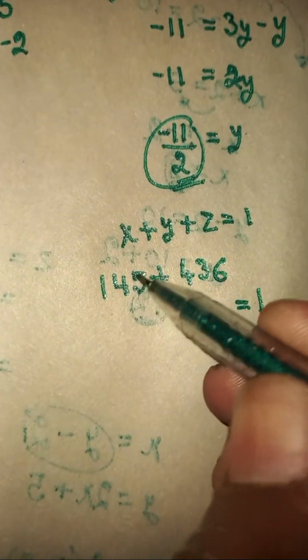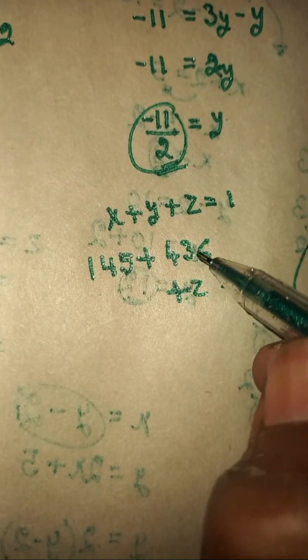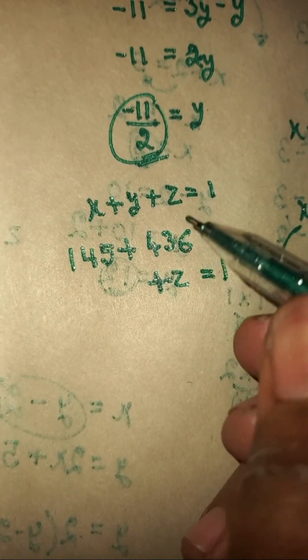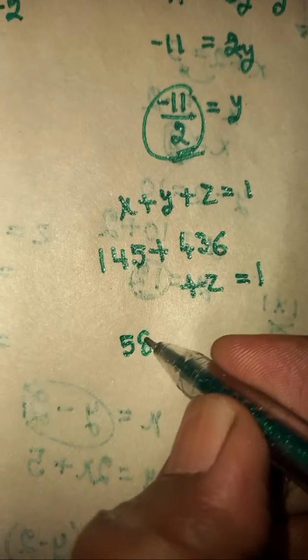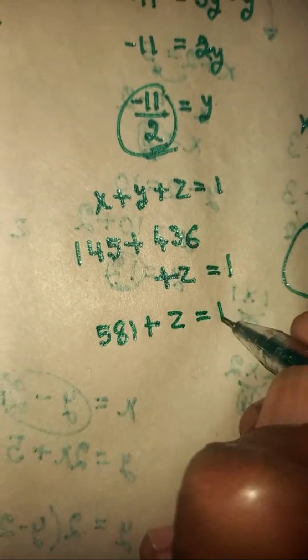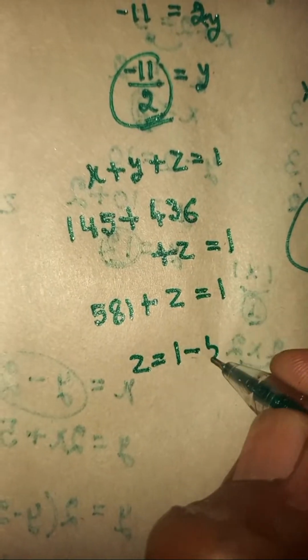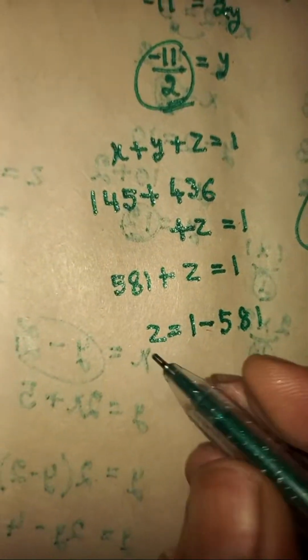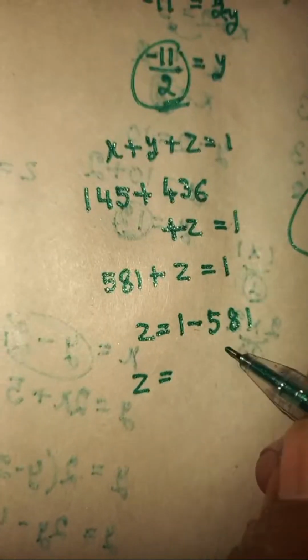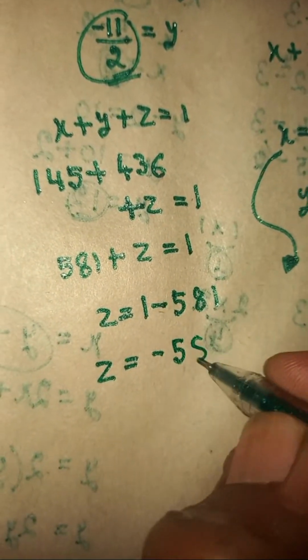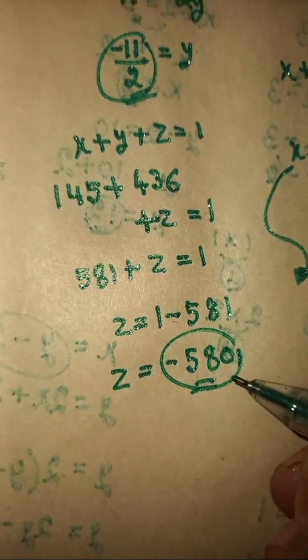Now add them: 145 plus 436 becomes 581. 581 plus z equal to 1. Sending 581 to that side becomes 1 minus 581. This gives z equal to minus 580. That's the value of z.